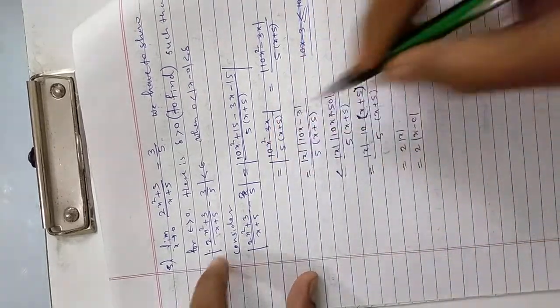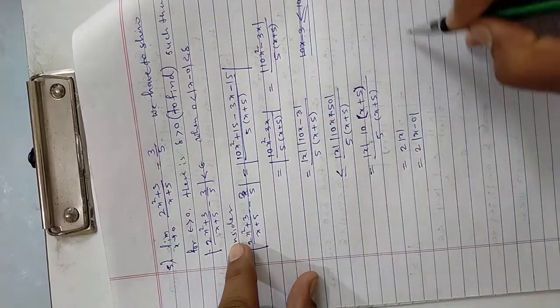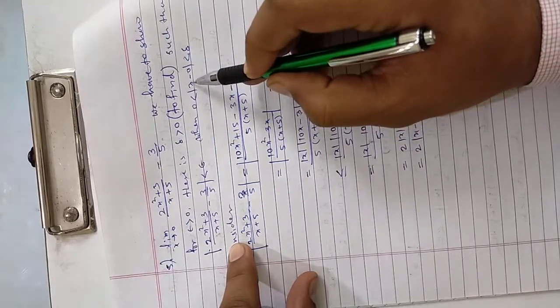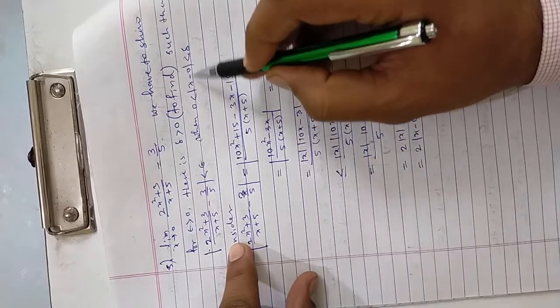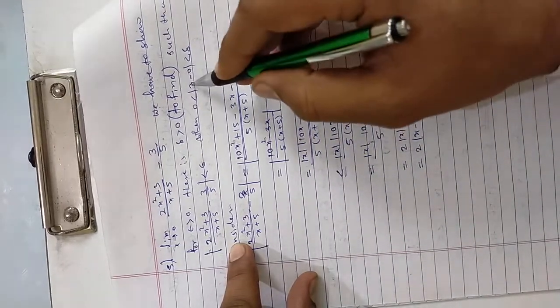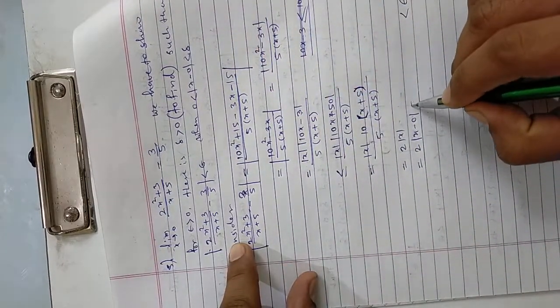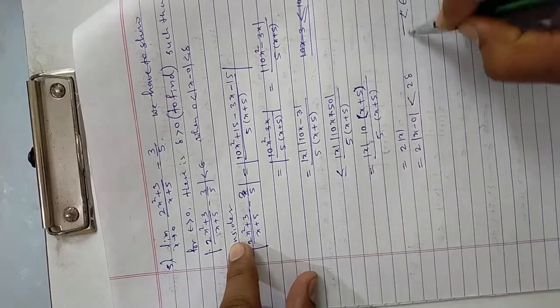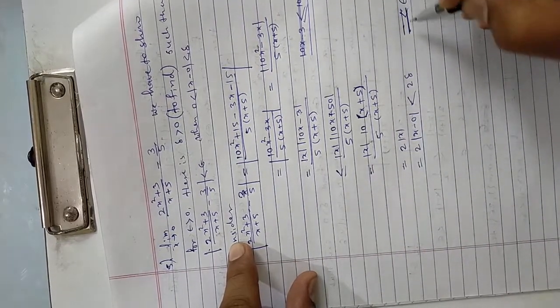So I want this quantity to be less than epsilon, with x in a delta neighborhood of point 0. So it should be less than delta. Actually it is less than 2 times delta. So what I should have is this quantity to be epsilon.